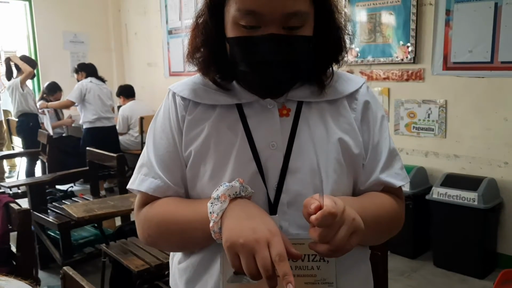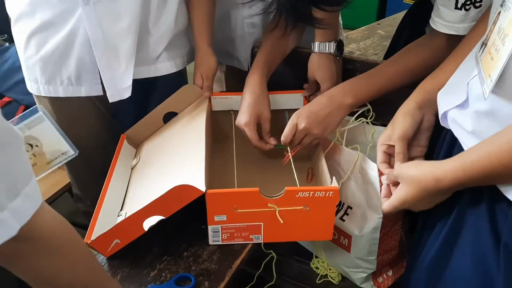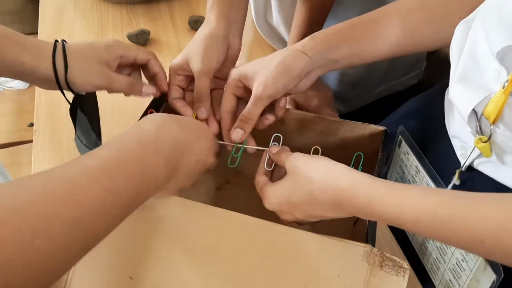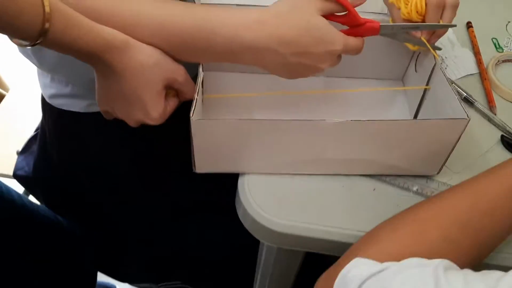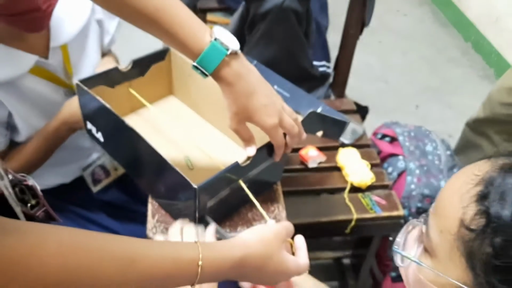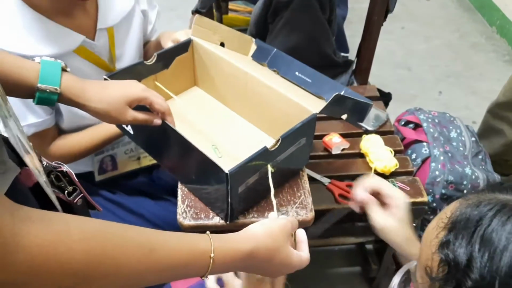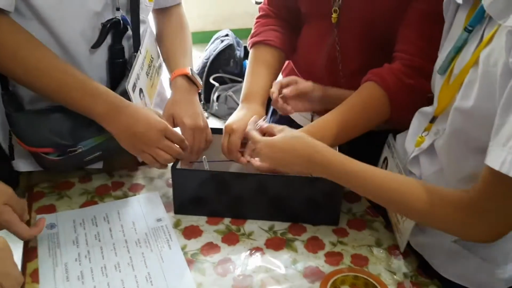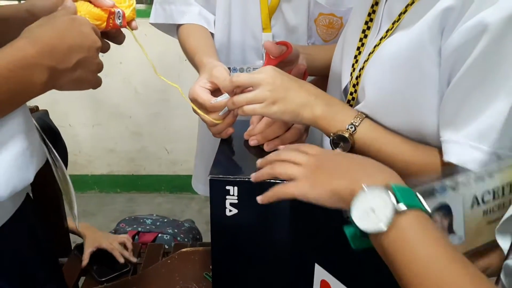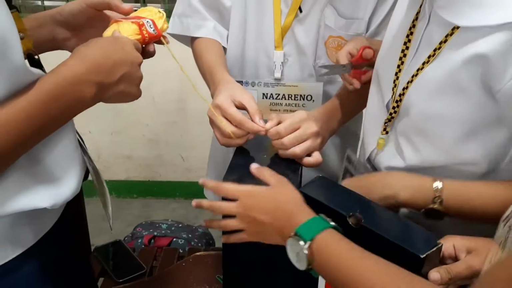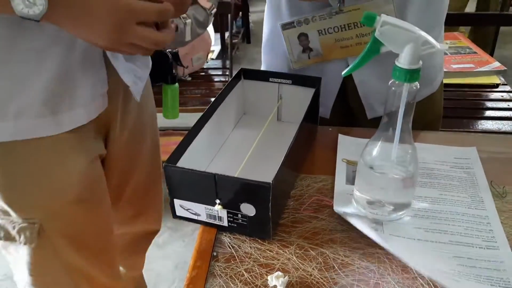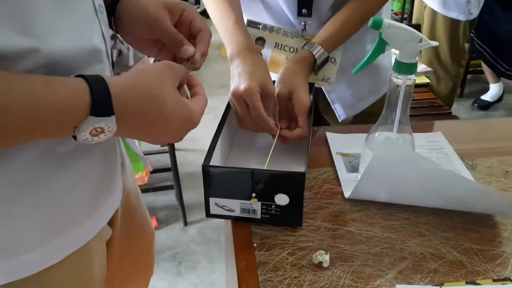Now let us perform the next and last activity, which is learning task number 3. What they need to do in learning task number 3 is to create a wave box that demonstrates how earthquake waves can travel through a variety of materials as they travel away from the focus of an earthquake where the rocks first rupture. First, they have to remove one side of the cardboard box, and punch a hole in the top and bottom of the box using a nail or ice pick.